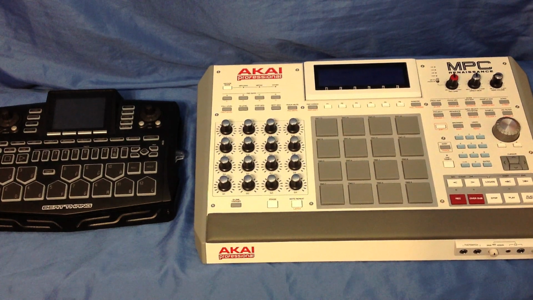Alright guys, while I got you here, I just want to address a couple things from the comments on the last video about comparing these two together. Some people are saying they shouldn't be compared together. Well, I'm going to compare them because they're both beat making machines, production units basically, and at the end of the day, they are both doing the same thing.